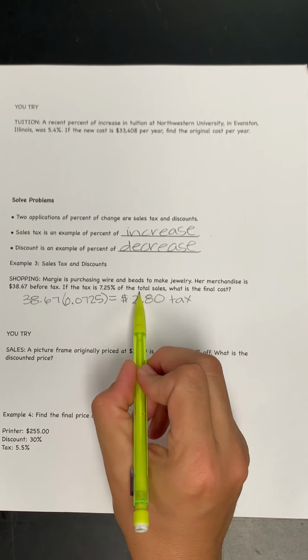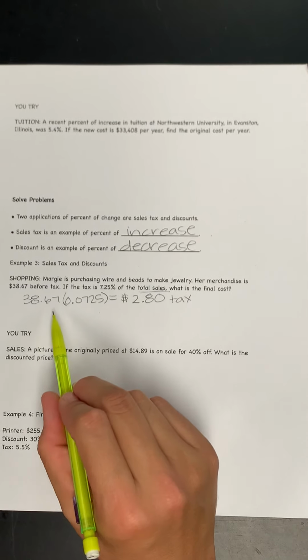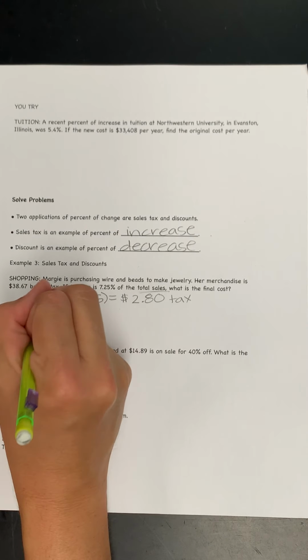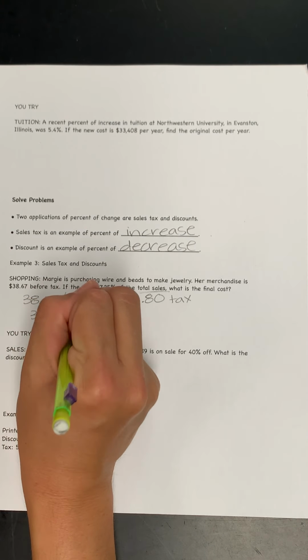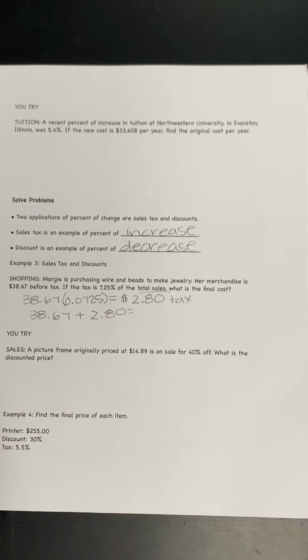But because we're trying to figure out the total sales, we now need to take that $2.80 and add it to the original amount. So we have $38.67, and we're going to add $2.80 to it, okay?